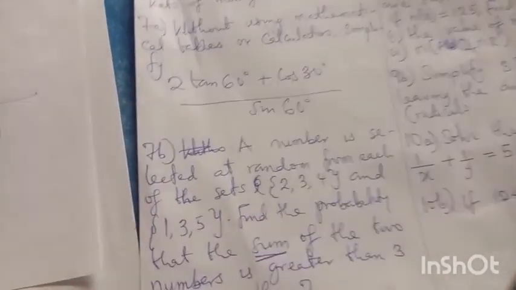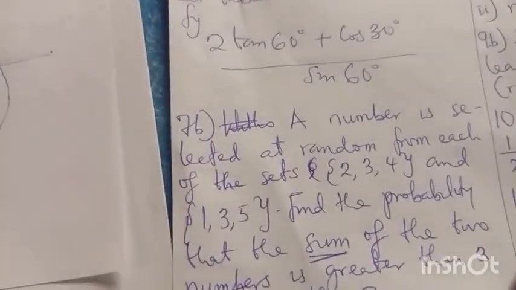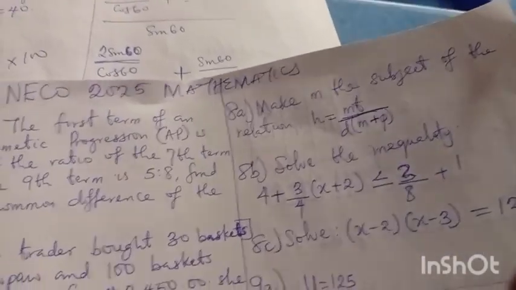Finished number 7b, telling you that we have finished 7 questions. We are moving to question number 8.